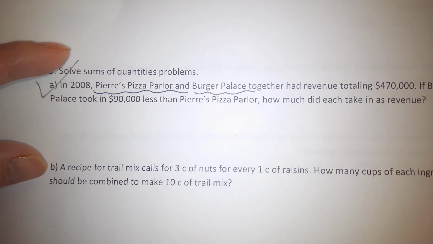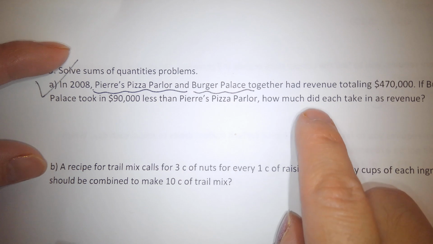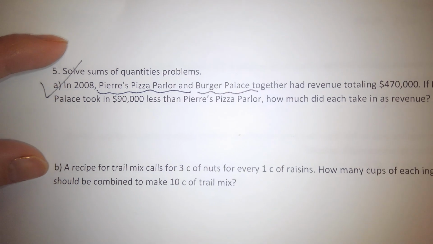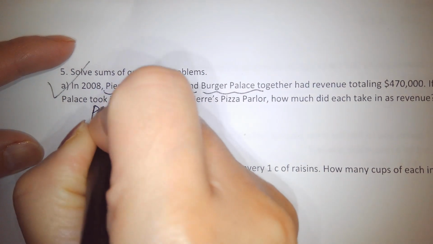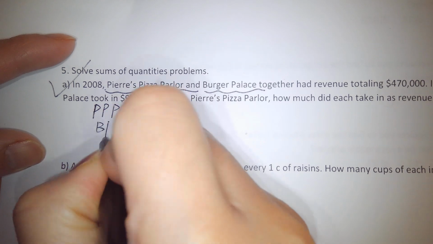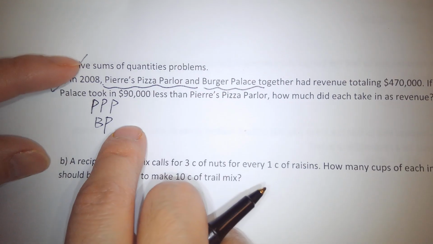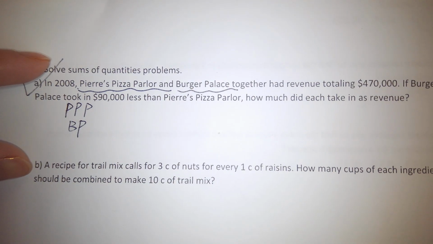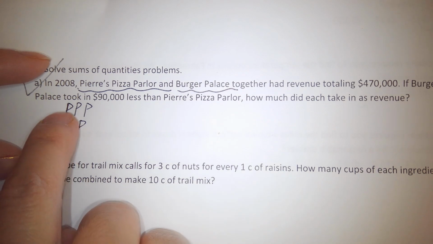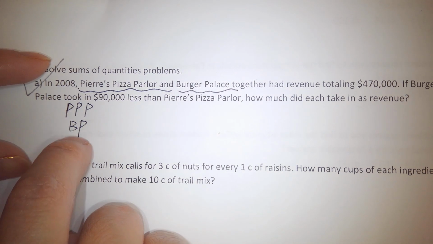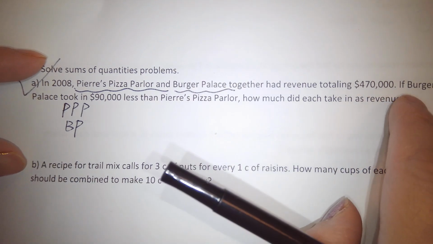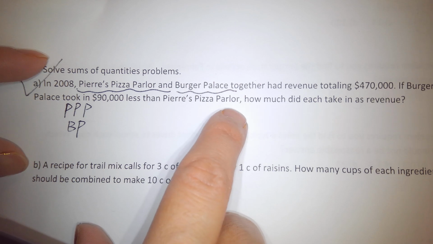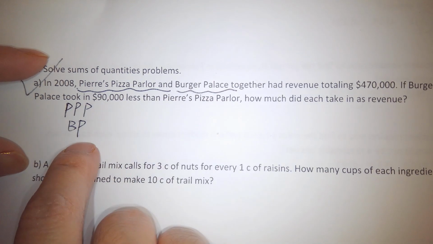What is the question asking us to do? Find what? For both of them, right? Each of them, right? How much did each take as revenue? So we want to find PP. We also need to find BP. Sum equals this much, and then we want to find them. Well, if we're going to assign variable X, which place or restaurant do we want to assign it to? BP is 90,000 less than PP, right? So compared with PP, BP is less.